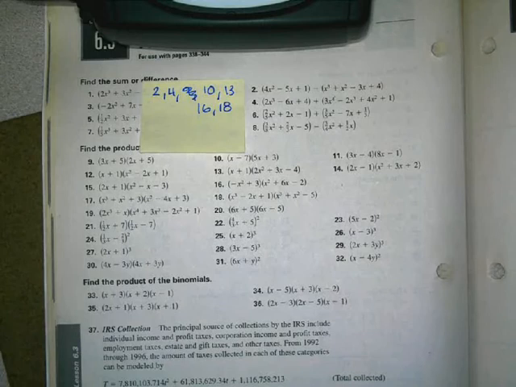And I don't care how you do the multiplication ones. When you're done, just show me. Just getting a good practice of putting them in descending order.